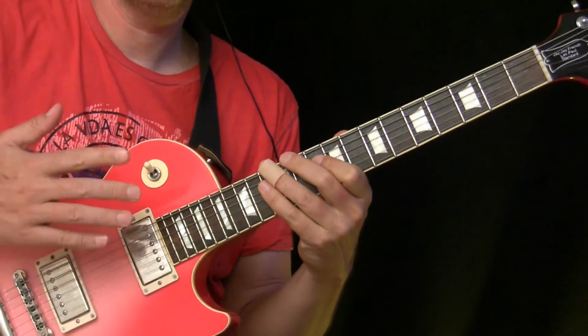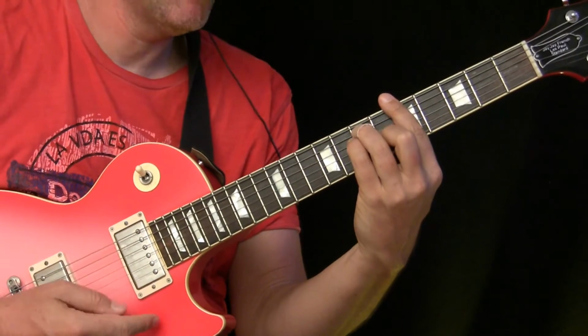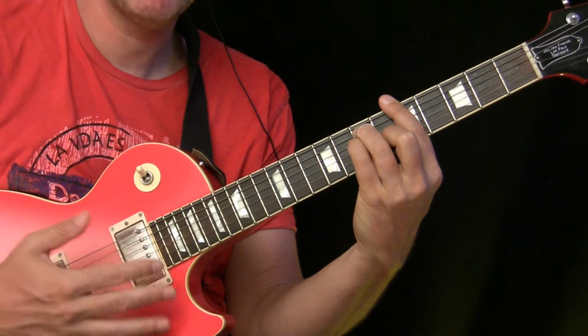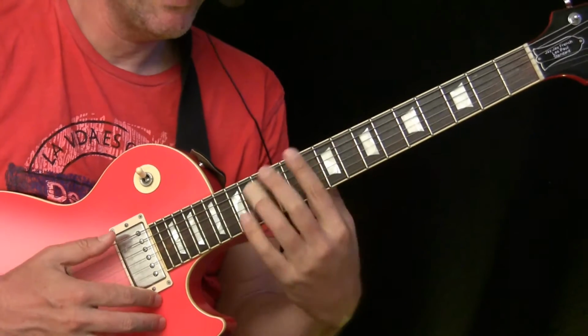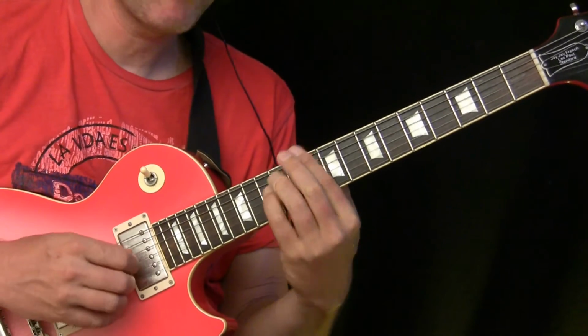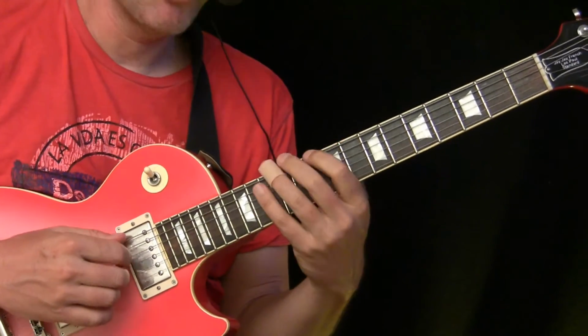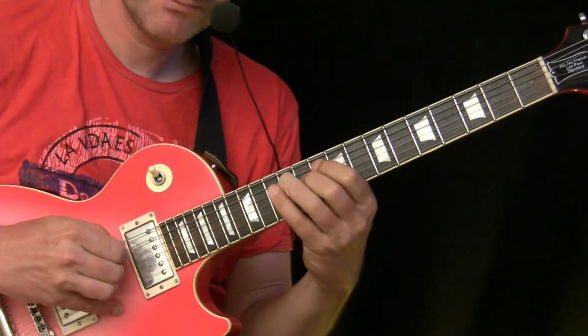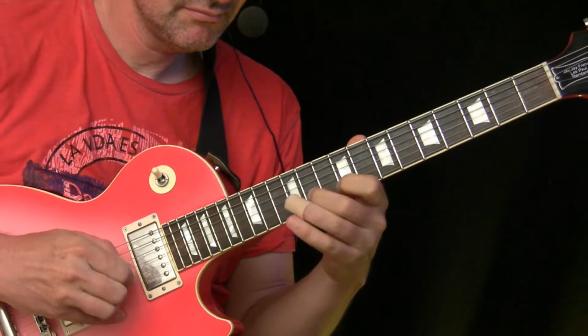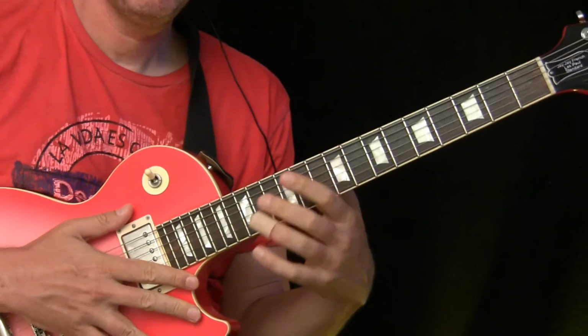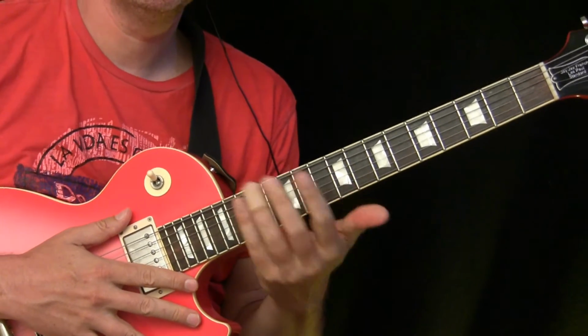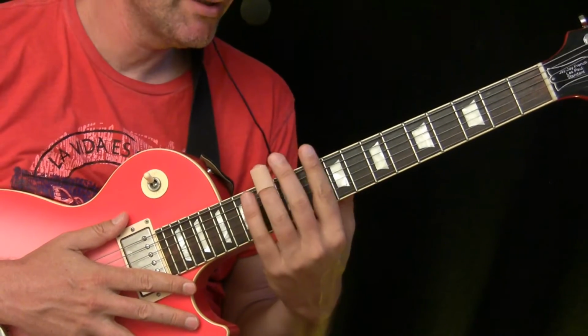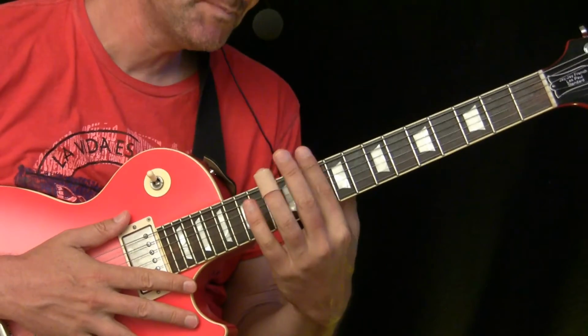But when you have a dominant 7 chord on the 5th, then of course you have to adapt, and then you switch to harmonic minor. This is the easiest way to get into playing minor progressions or a minor tune.